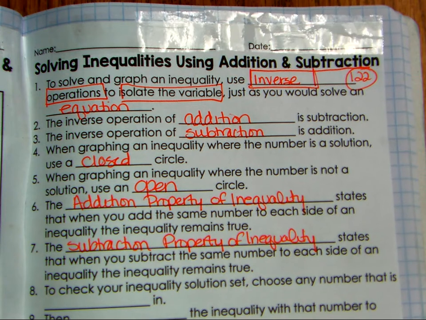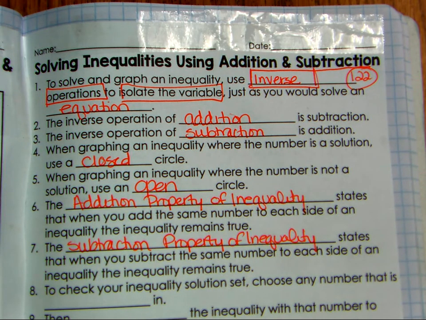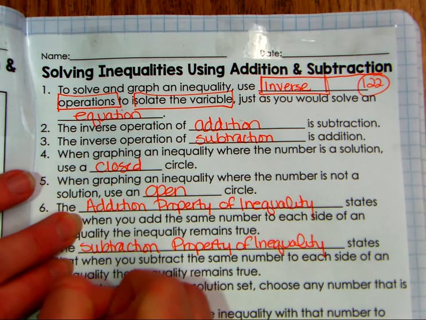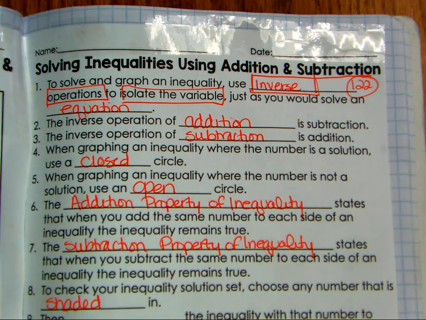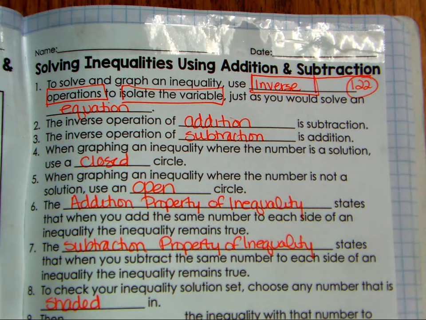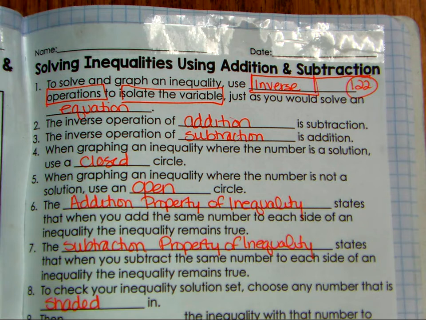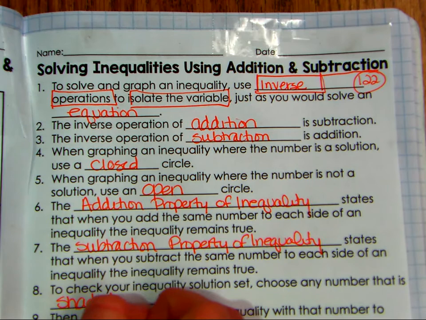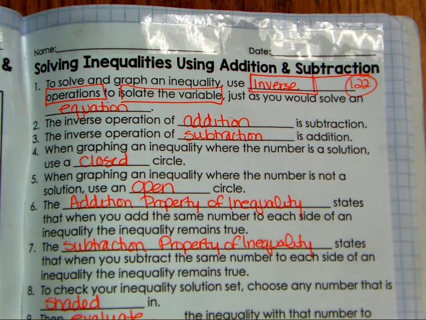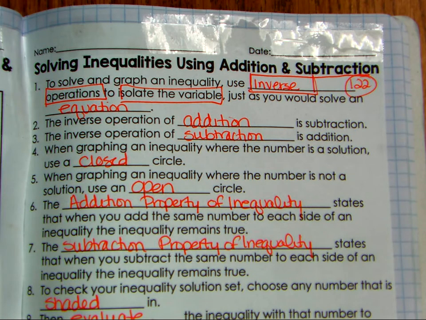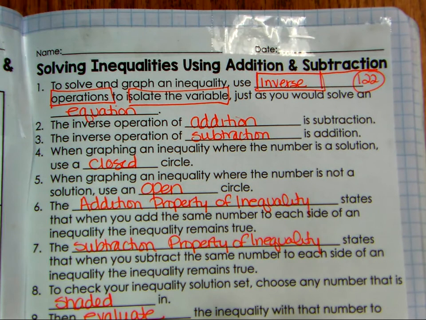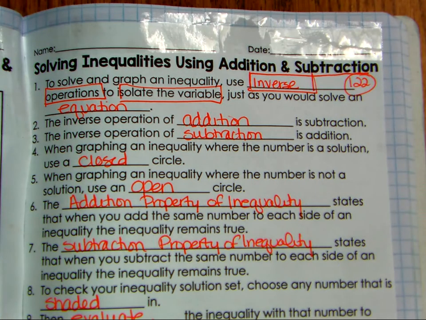So to check the inequality solution, choose any number that is shaded in. When we drew on the number line yesterday, we showed that it could be any number within that range on the number line. Any of those numbers you can take from the number line and plug into the inequality to see if it could be true for the variable, and that's how you check your work. Then you evaluate the inequality with that number to make sure that the inequality is true. Solve and graph the inequality. Don't forget to check your work, so check to make sure it's true.